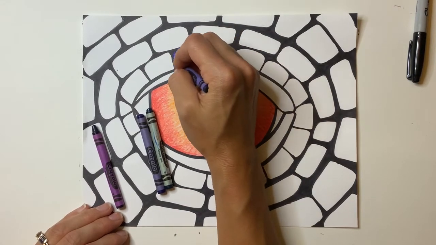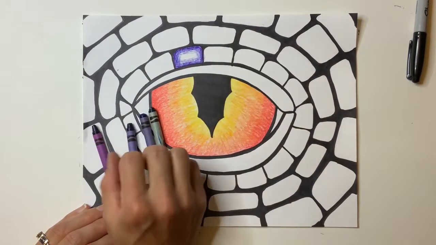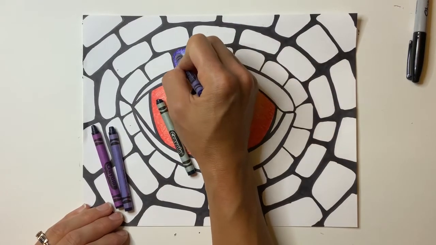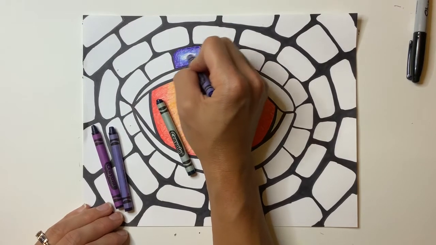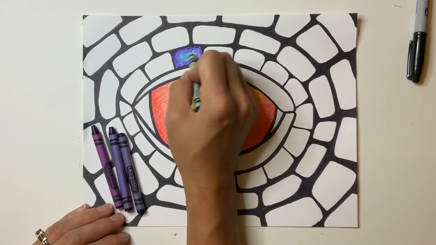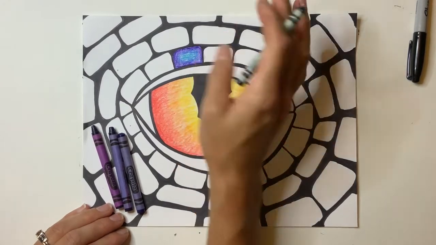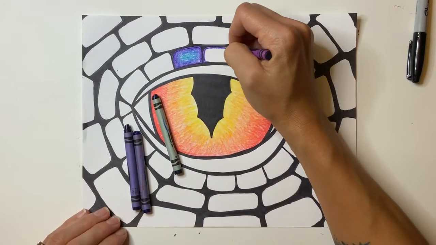I'm overlapping with my indigo, and then I'm going to shade a little bit lighter or color a little bit lighter. Take my blue, overlap that light coloring. Color inside a little bit more lighter, and then take that blue-green and color over everything with that. So I get that dark to light from the outside to the inside.